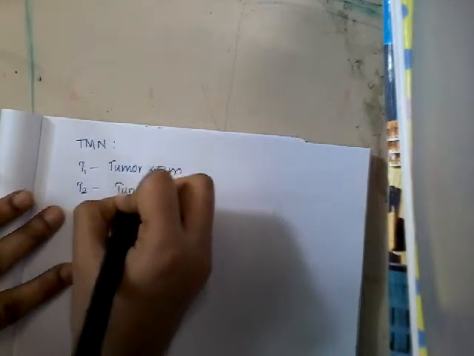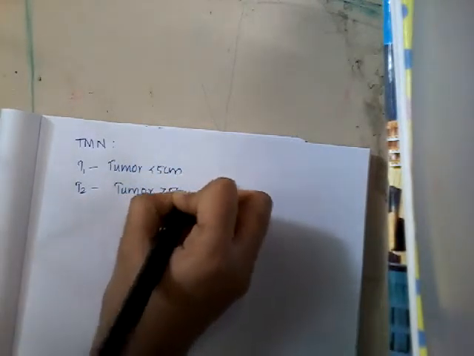So I will write this TNM staging in a better way. This is one more staging which is available for adrenocortical carcinoma. T1 is tumor less than 5 centimeters. T2 is tumor more than 5 centimeters.